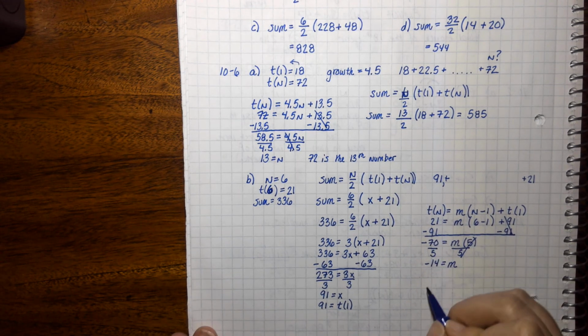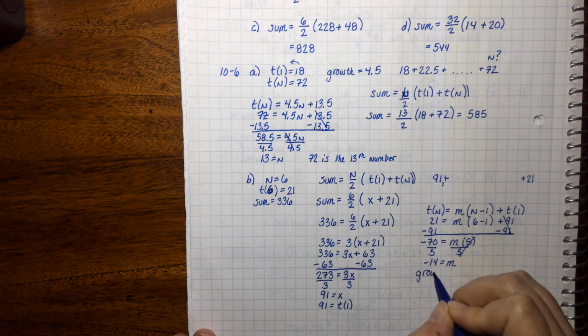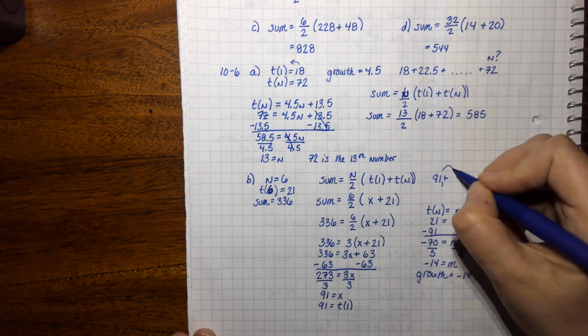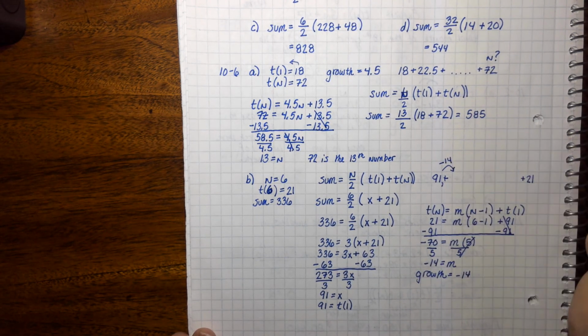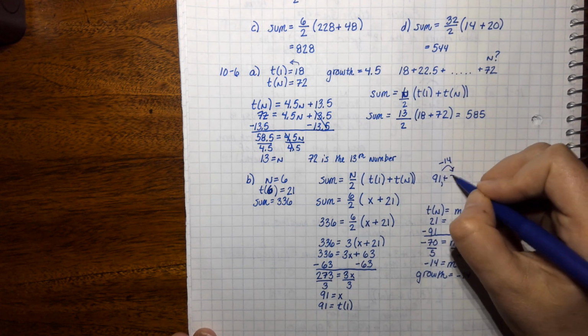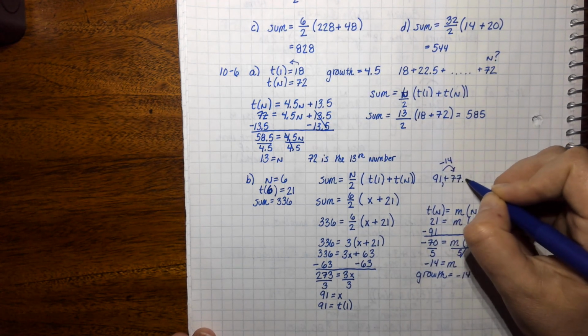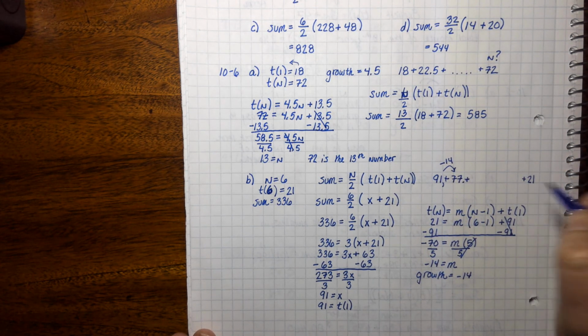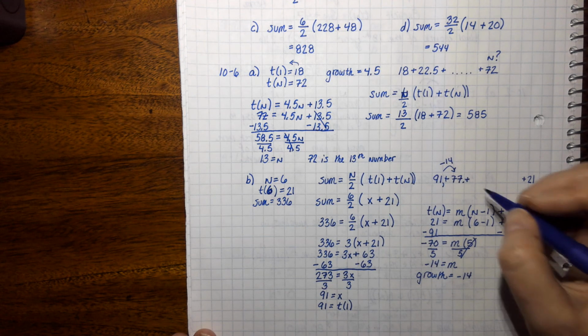Okay, what does this mean? This means the growth is negative 14. So that means these are going down by 14s each time. So that means this is going down: 91, 77 plus, and then down 14 each time, till you get to 21.